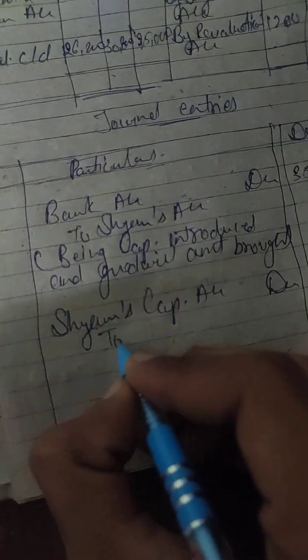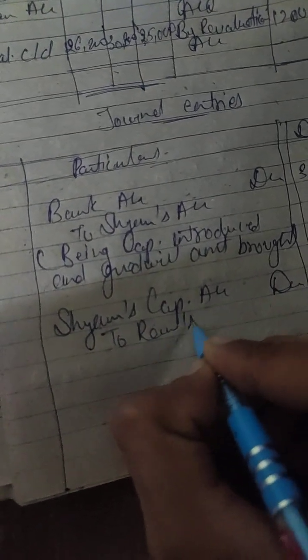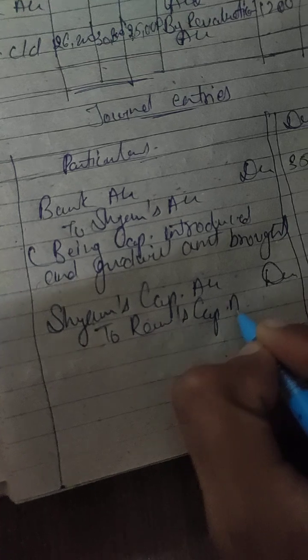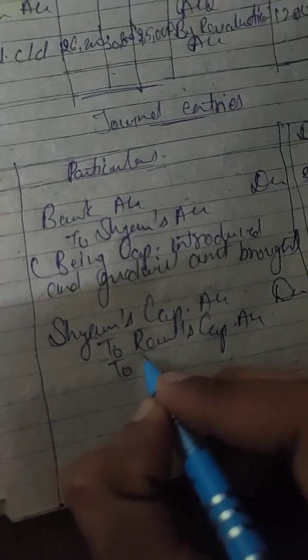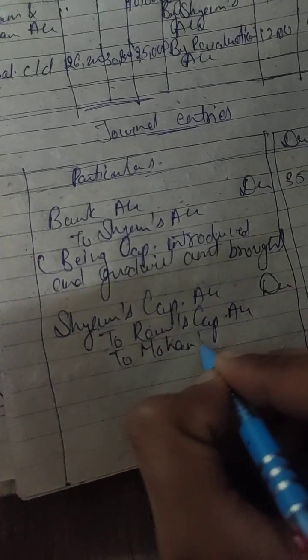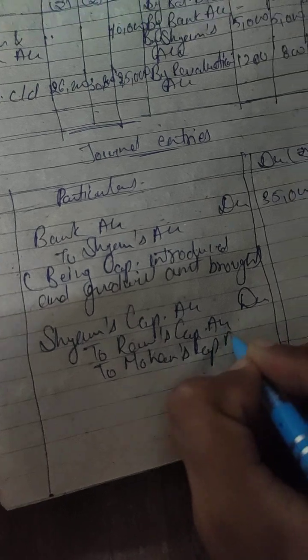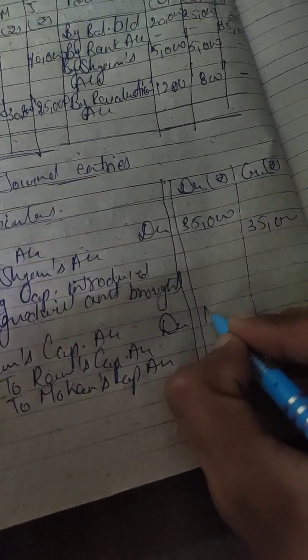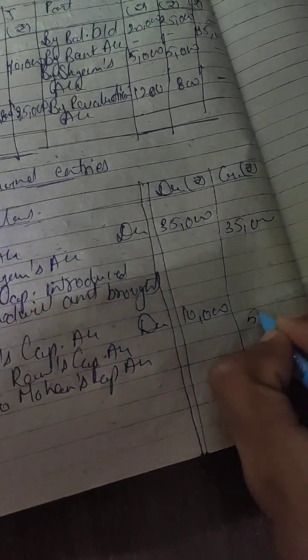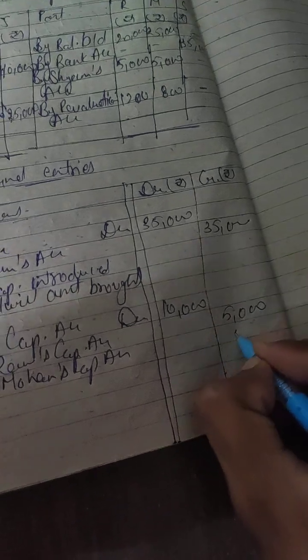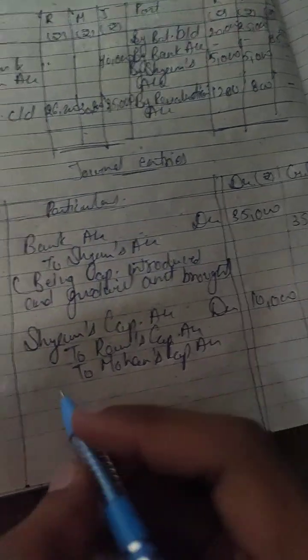We have to credit this amount to Ram's capital account, and to Mohan's capital account. So I am writing down here to Mohan's capital account. Now what is the amount of goodwill? 10,000 rupees. Here we have to write 5,000. Again here we have to write 5,000.